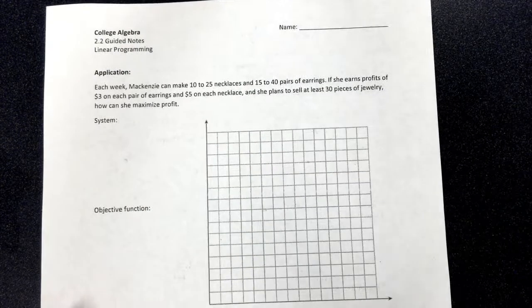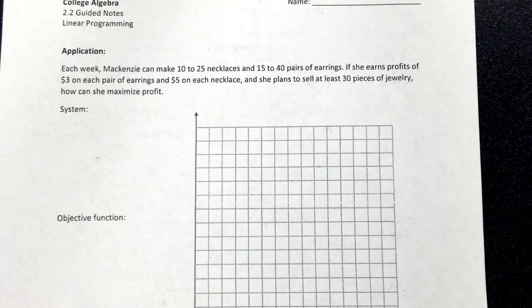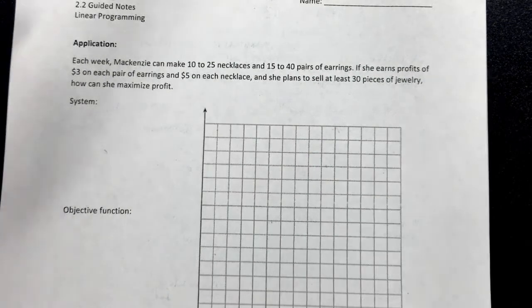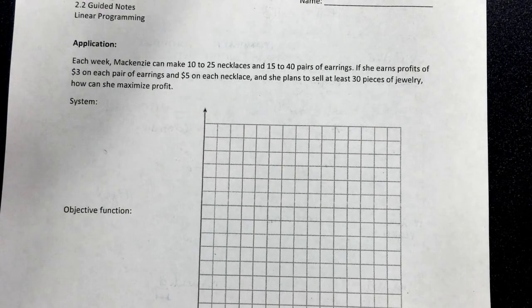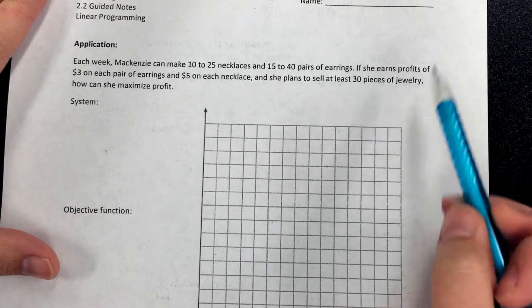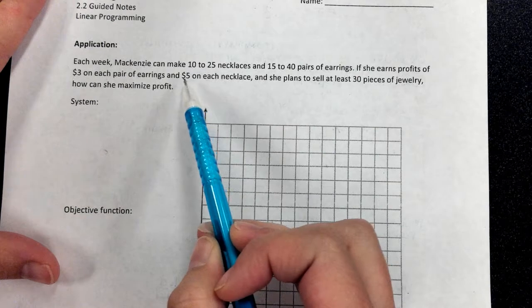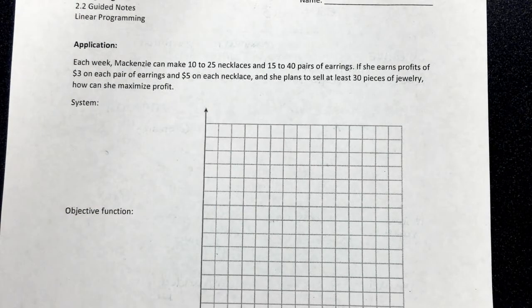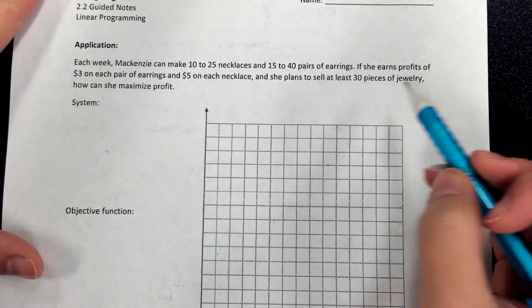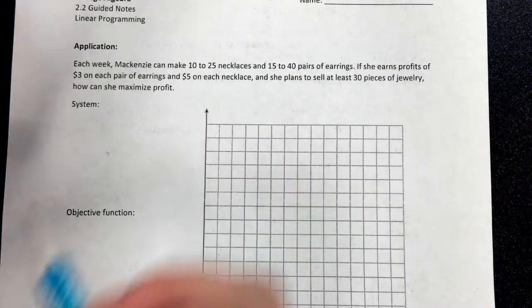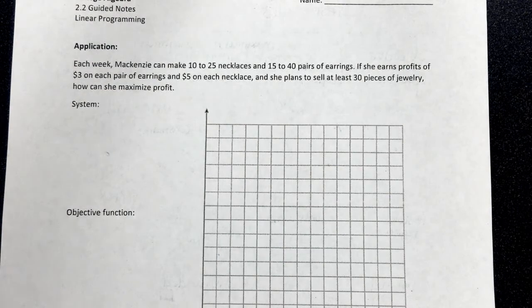Alright, so let's go up to our word problem. So we're going to read it. Each week, Mackenzie can make 10 to 25 necklaces and 15 to 40 pairs of earrings. If she earns a profit of $3 for each earring and $5 on each necklace, she plans to sell at least 30 pieces of jewelry. How can she maximize her profits?